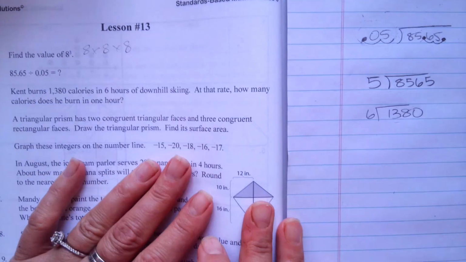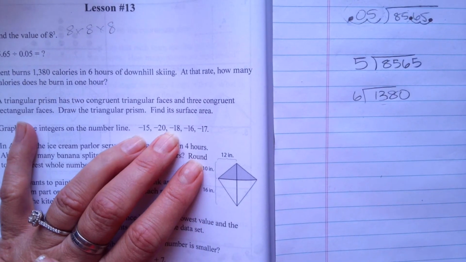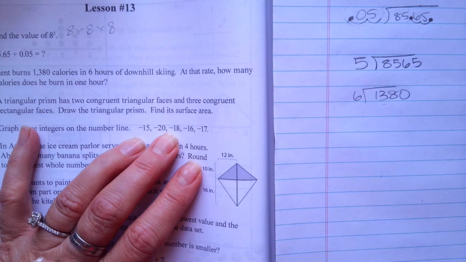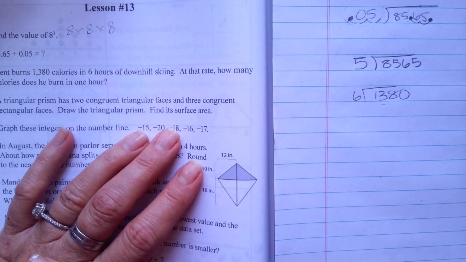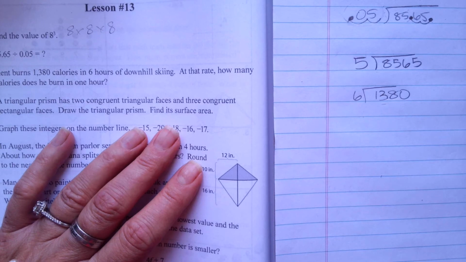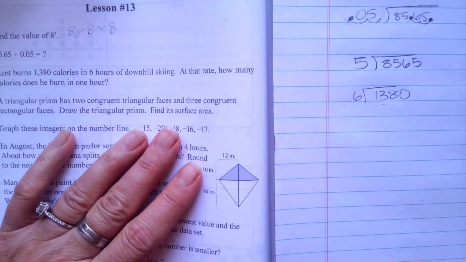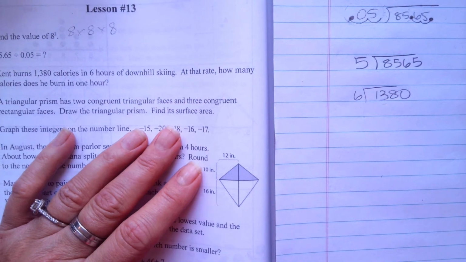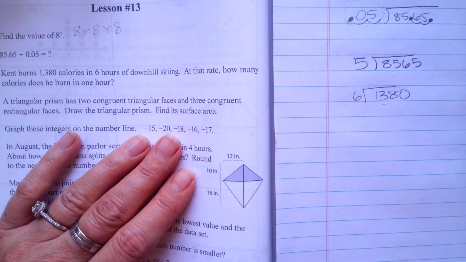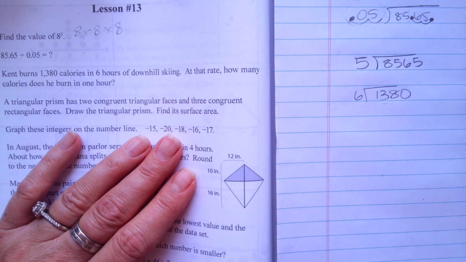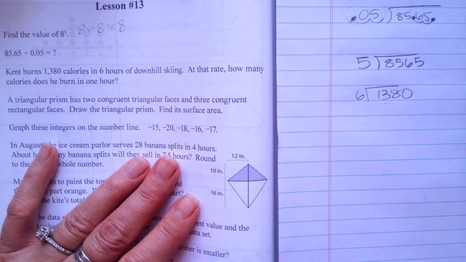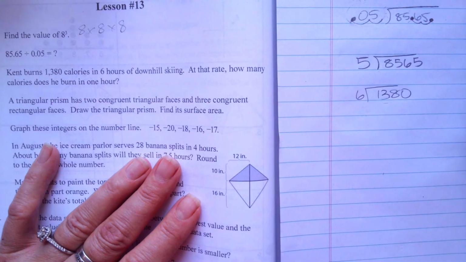Yes. Okay. A triangular prism has 2 congruent triangular faces and 3 congruent rectangular faces. Draw the triangular prism and find the surface area. Okay, did you do surface area last year? Yes. Okay, we did some of it. Yeah, we're going to skip it for now because it's pretty hard and we can handle surface area all at one time. I'll teach it to you all together. So just skip number 4 for now and then we'll come back to it. So I'll write a note to teach surface area.